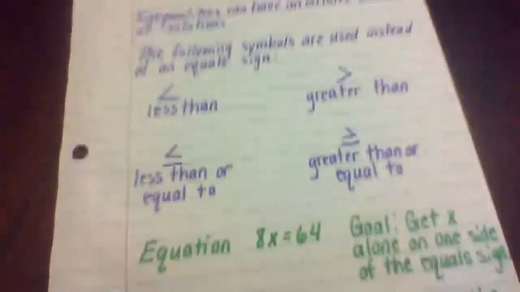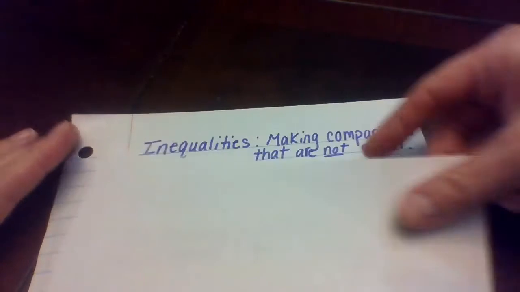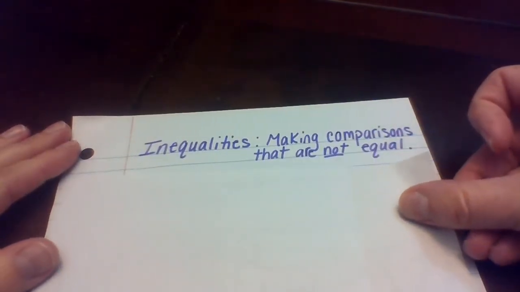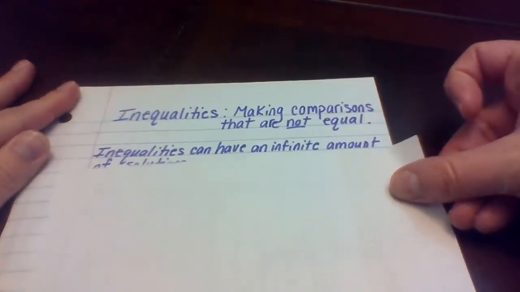So I'm going to turn the camera now and we'll look at some notes and we'll solve some problems together. Okay? All right, so here we go. Let me use a little color sheet here. All right, so inequalities are making comparisons that are not equal to each other.